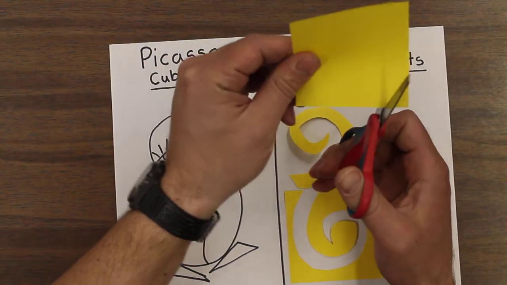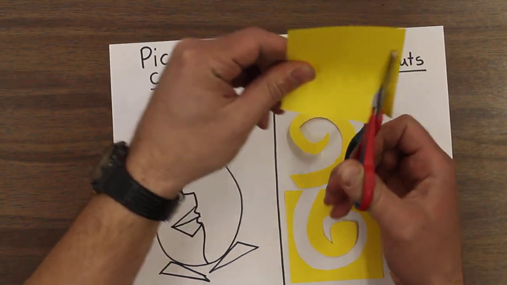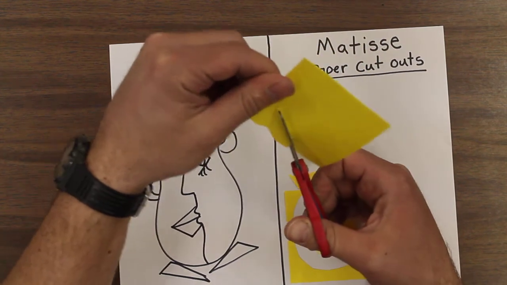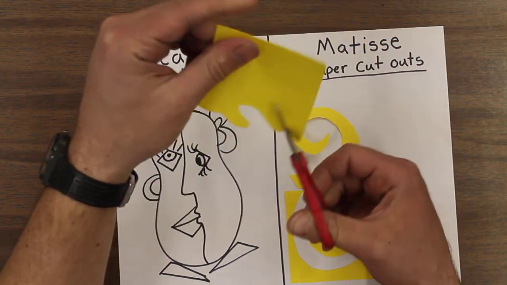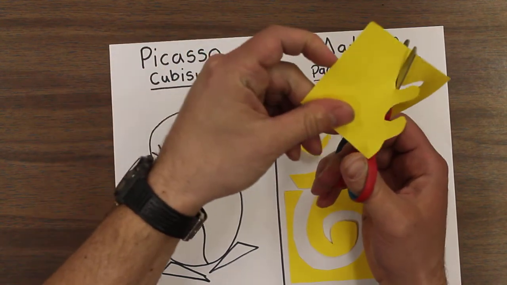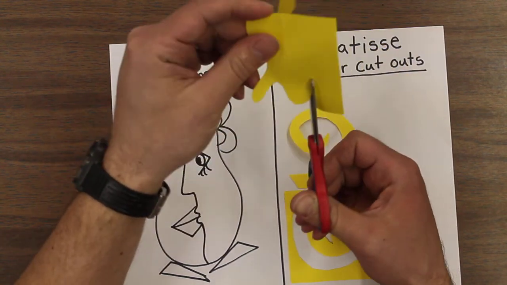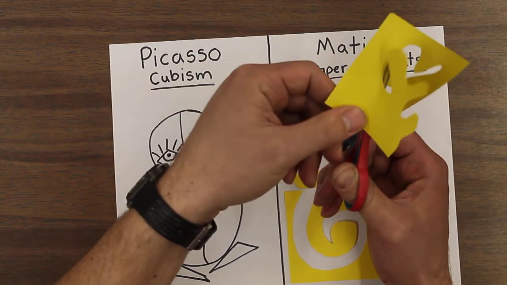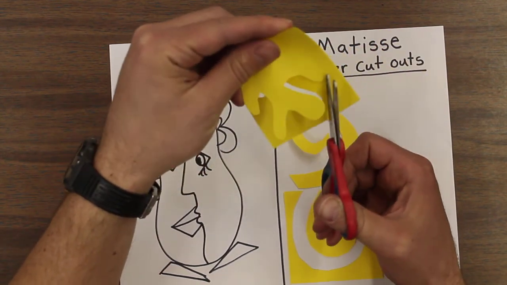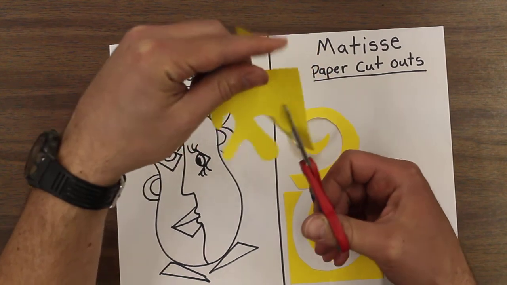Just let your scissors kind of go wild with this one. You can go in and out. See what kind of organic style shape that you can make. And it's really up to you. I like to keep both pieces too. A lot of his shapes that he did looked kind of like coral when he did it.